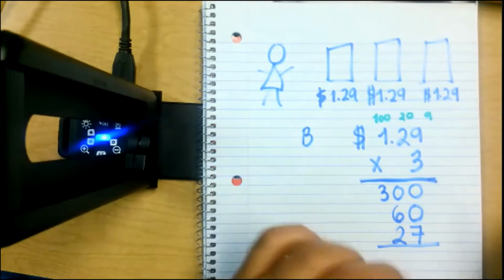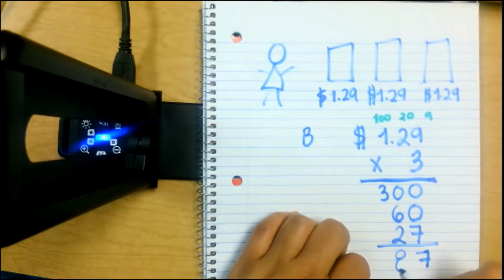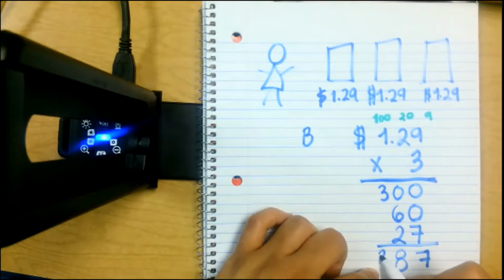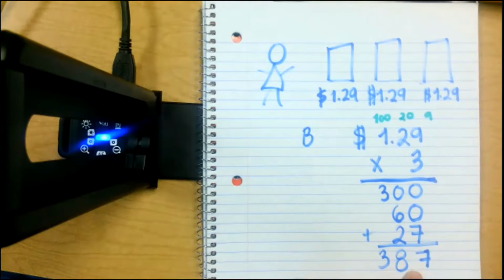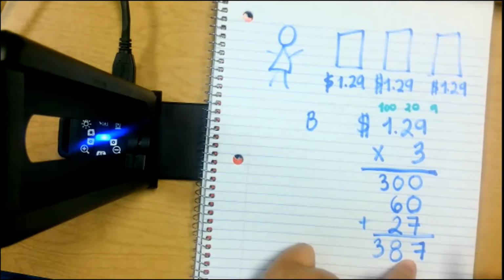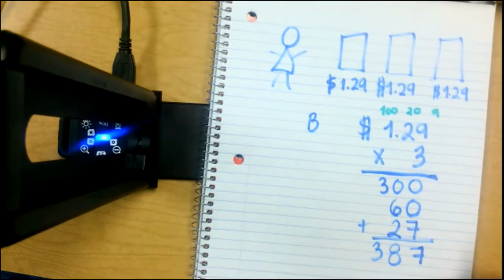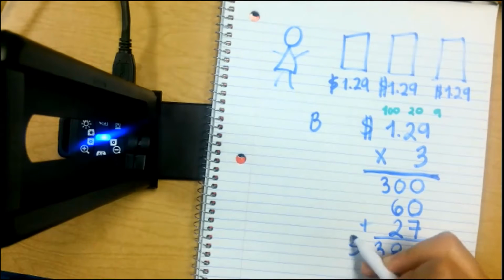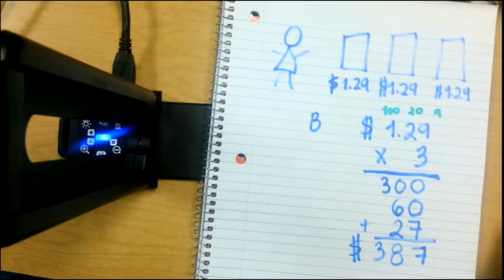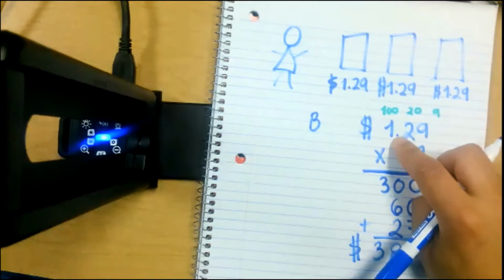Okay, so we just add, right? 7, 6 plus 2 is 8, and then 3 plus 0 is 3. So we have an answer of 387. But wait a second, does it make sense that I'm going to the store and buying 3 notebooks for $387? No, that does not. No, and I can't forget, I'm working with decimals. And so where do we put the decimal?